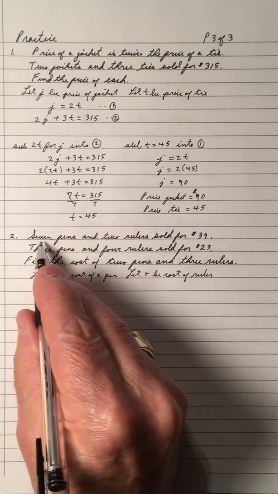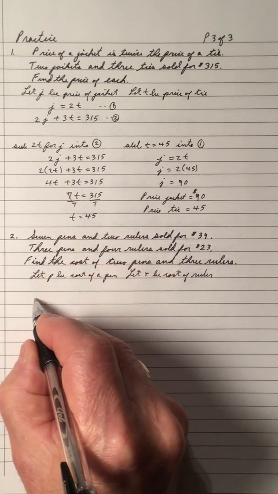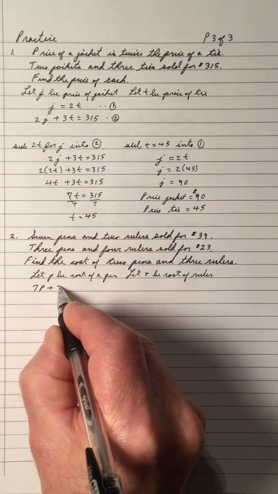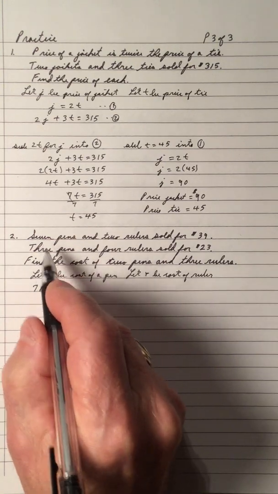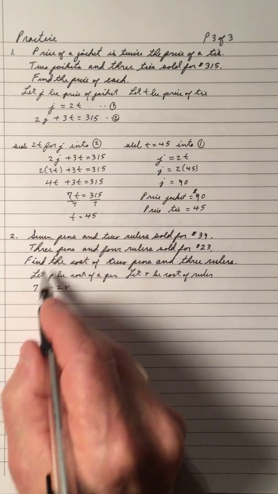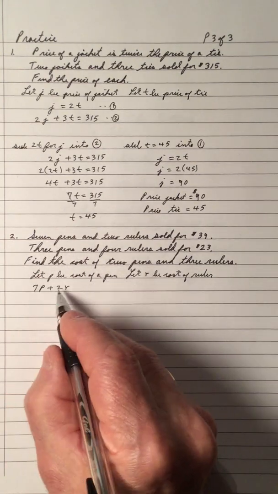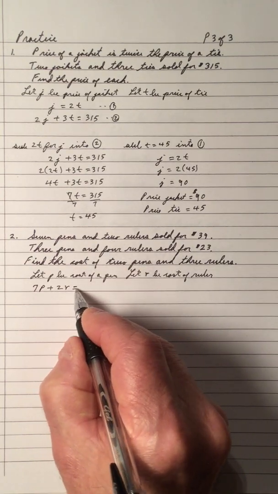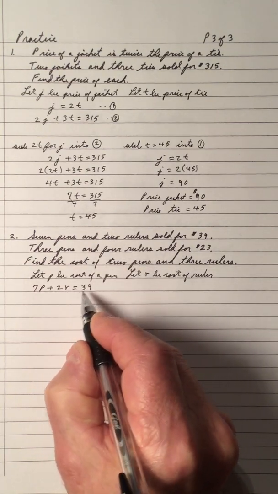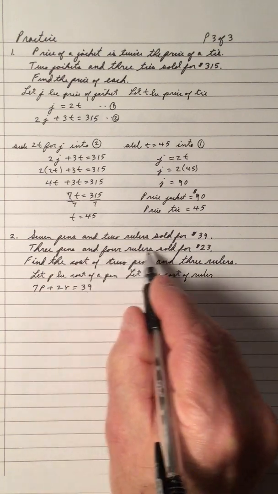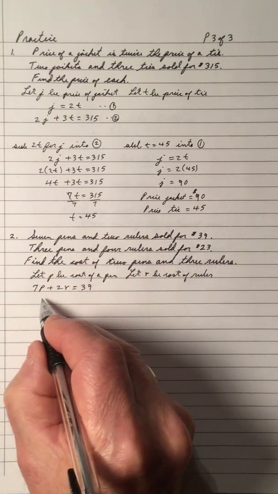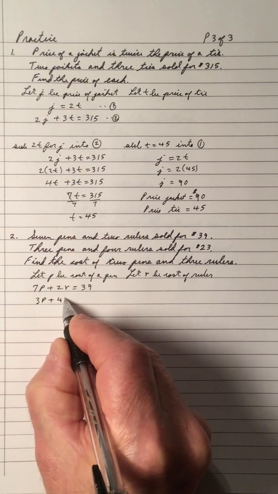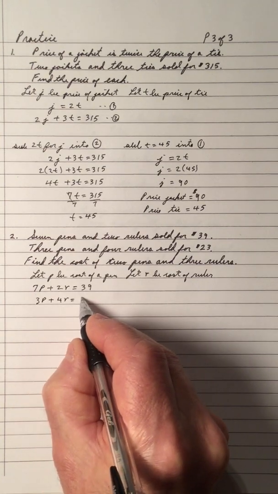So the first equation comes out of this one. 7 pens plus 2 rulers. P is price, so 7 times the price gives me cost. 2 times R, 2 rulers times the cost gives me price, $39. 3 pens and 4 rulers sold for $23.